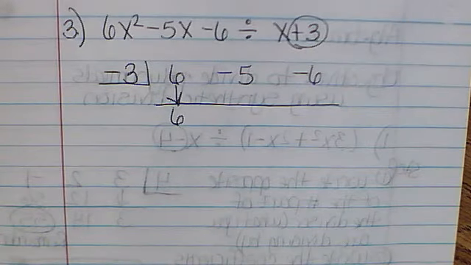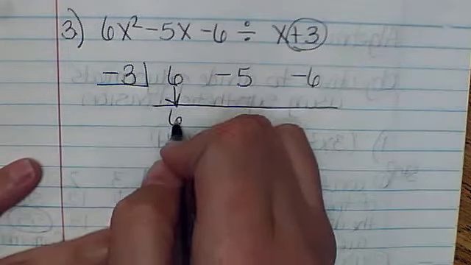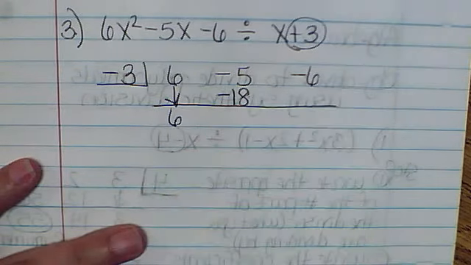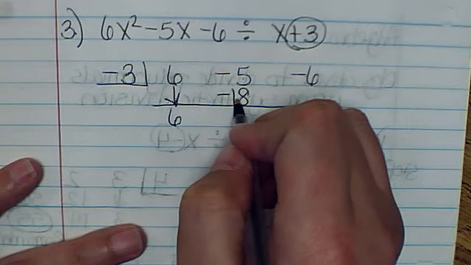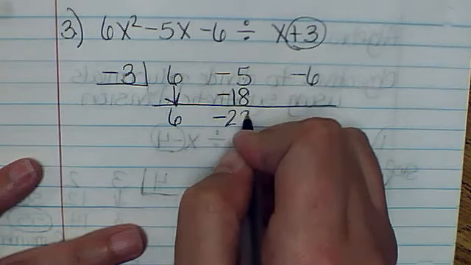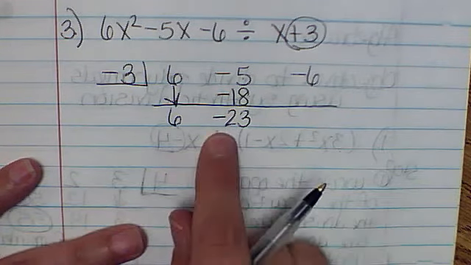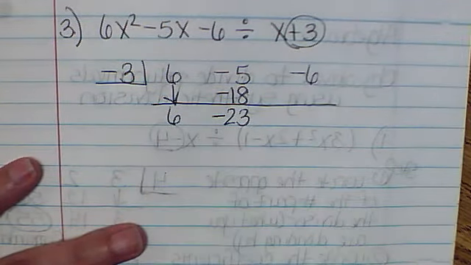Once you drop down that 6, it's all about multiplying and adding. Multiply and add, multiply and add, multiply and add. 6 times negative 3 is negative 18. Negative 5 and negative 18 makes negative 23. Because you add those, and when you add, two negatives make a negative. Your calculator will come in really handy on that section, especially for the multiplying and adding.